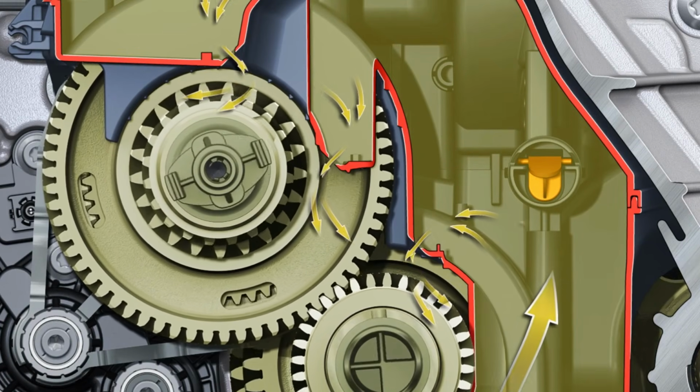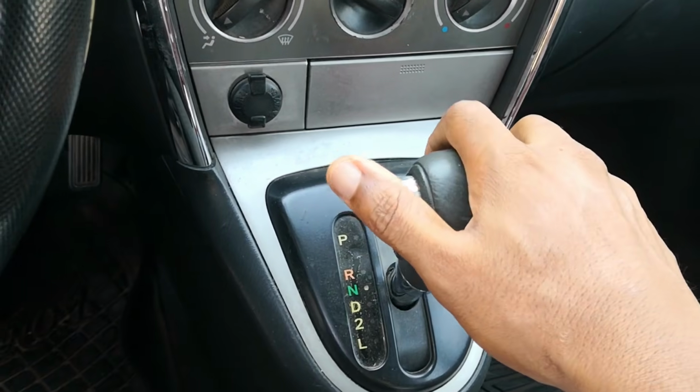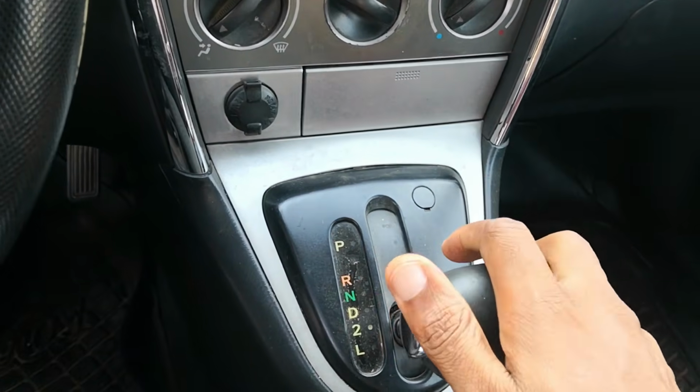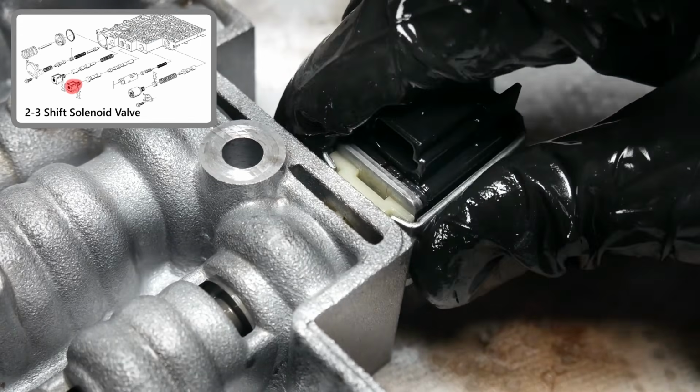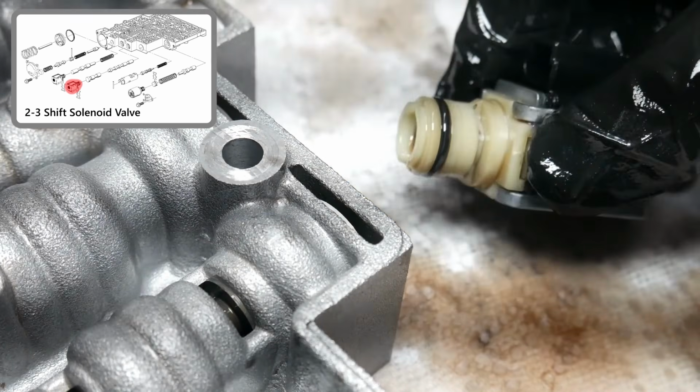Start with the basics. Check the transmission fluid level. If it's low, hydraulic pressure can become unstable. That instability can cause delayed shifts, harsh engagement, or even gear hesitation, symptoms that can easily be mistaken for a faulty solenoid. Next, evaluate the condition of the fluid itself.